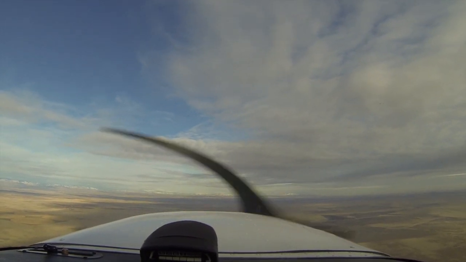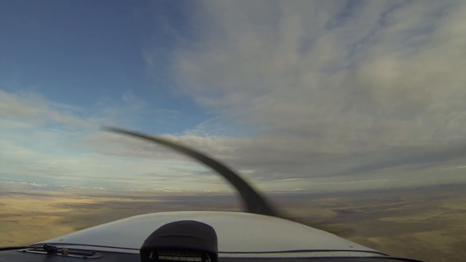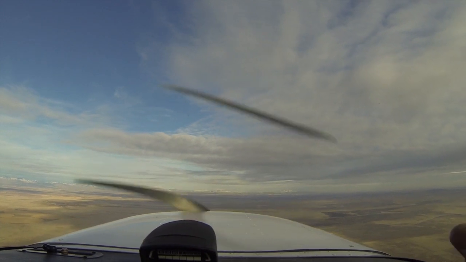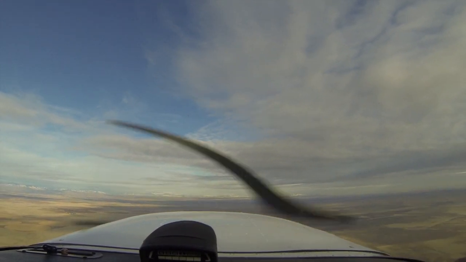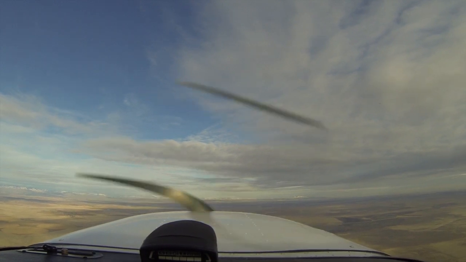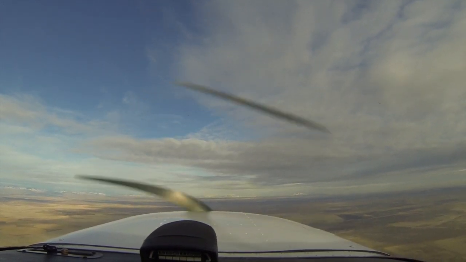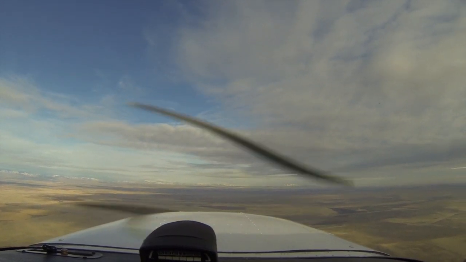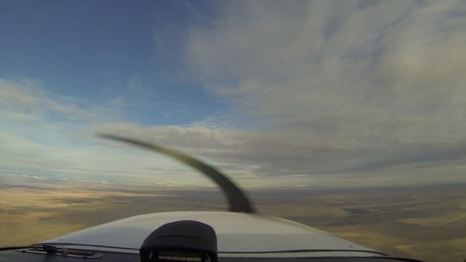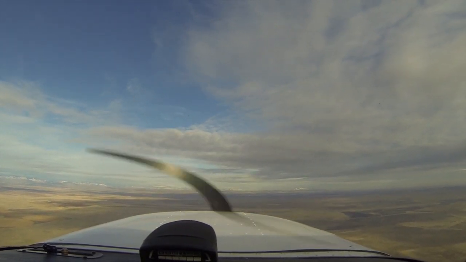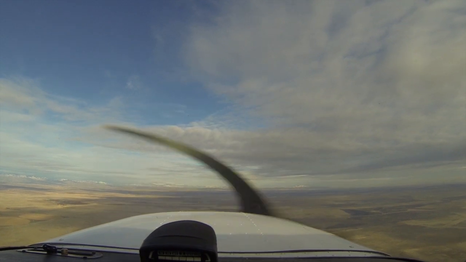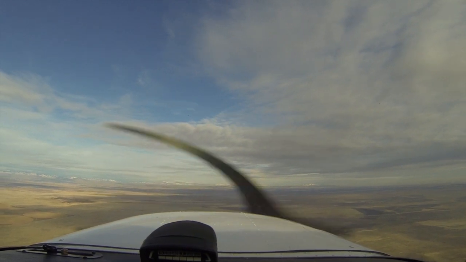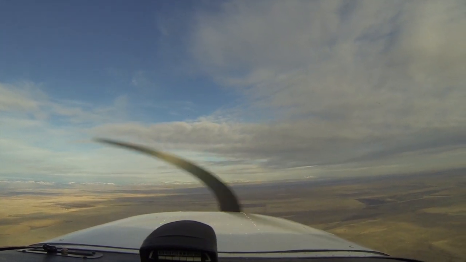All right. A little bit more. A little bit more. There we go. The VSI is starting to show a little sink now. Okay. Now let's take out another 100 RPM and see. Let's start us going down to about 5,000 here. At this airspeed. Roger. There we go. Well, we're not sinking yet, so we got to take out more power. There we go. Now the plane's going to begin its descent. Still not doing it. There we go.